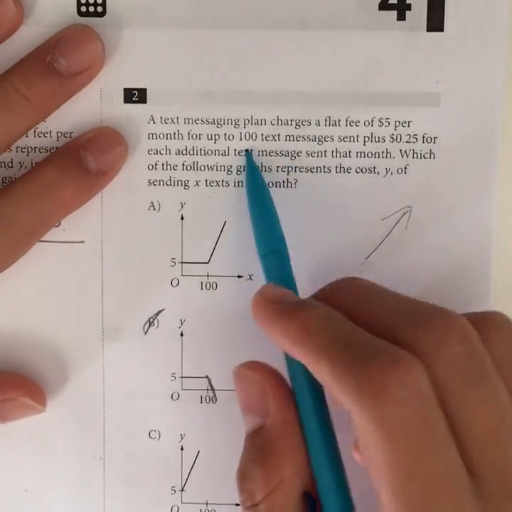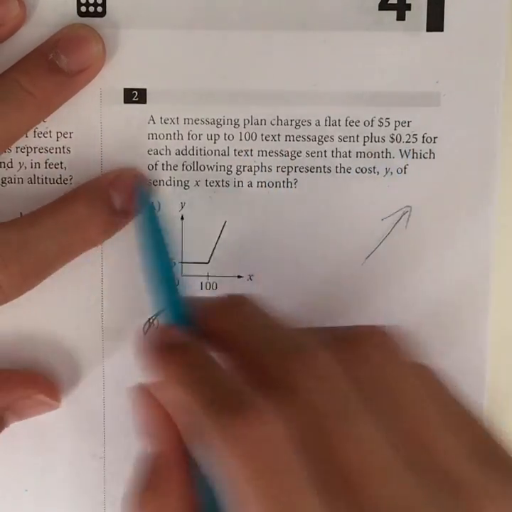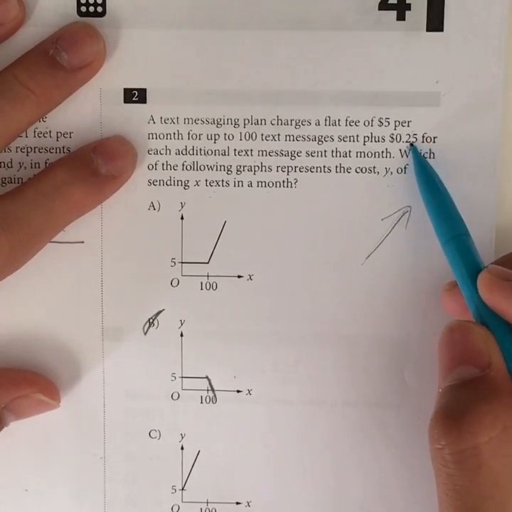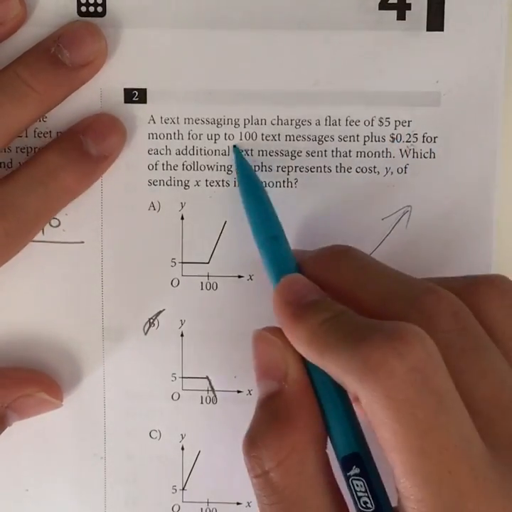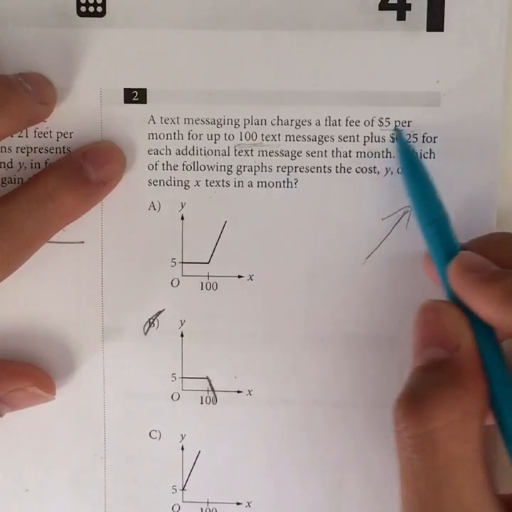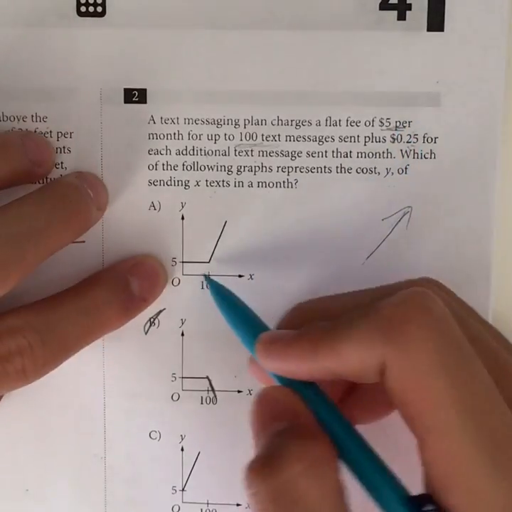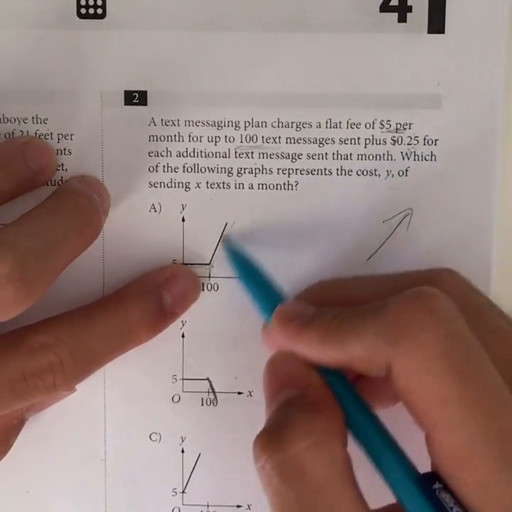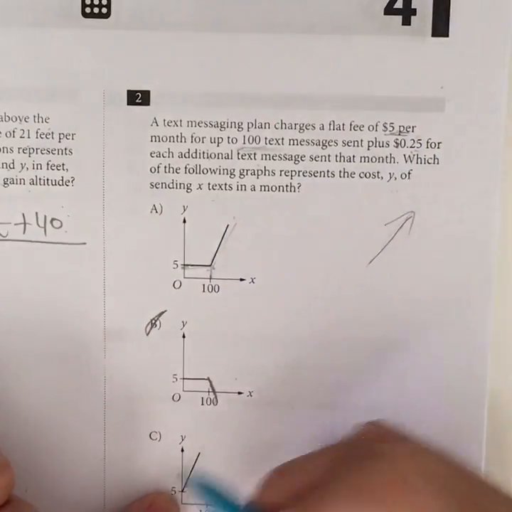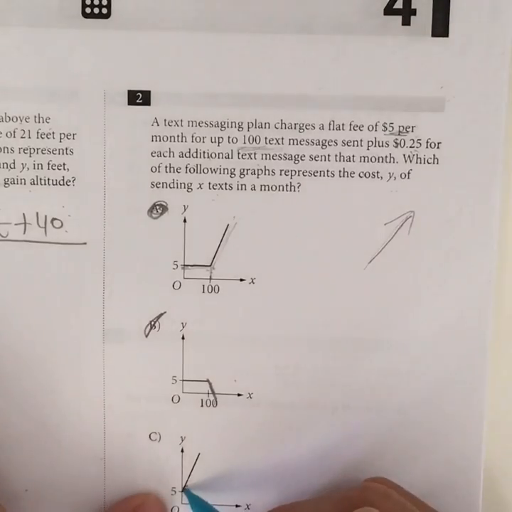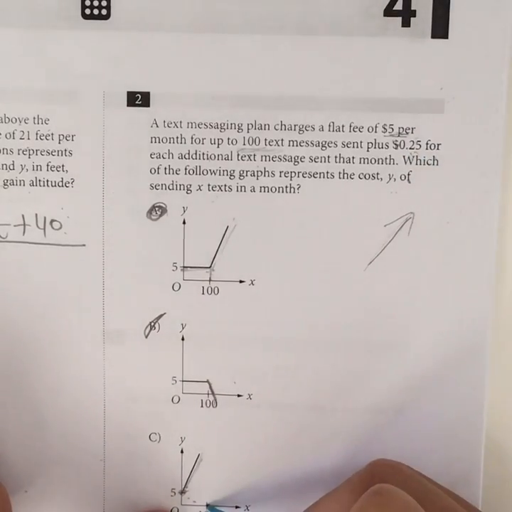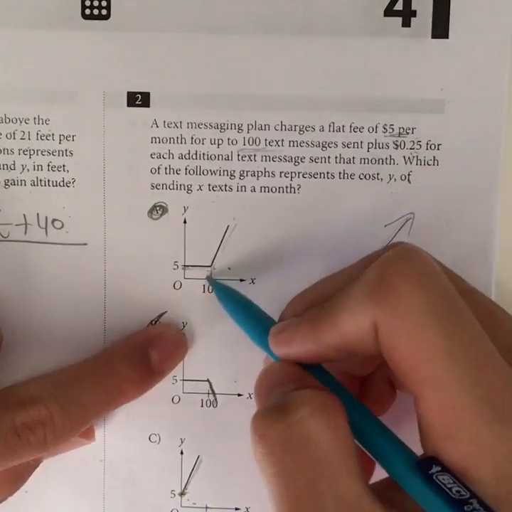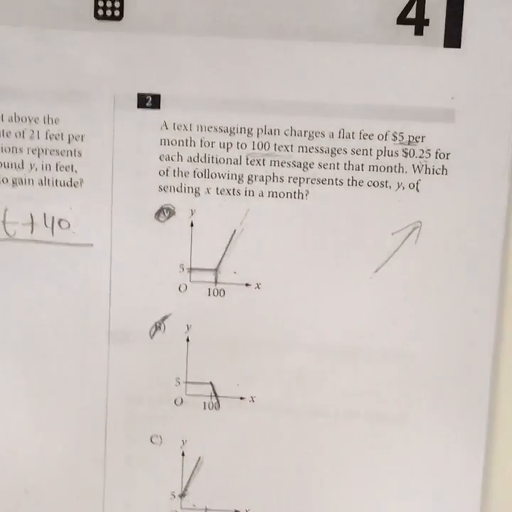And now for the first 100 text messages, they're free basically, as long as you pay the $5. So for the first 100, it's just $5. And then for every additional message, you have to pay 25 cents. So it means that answer A is correct, because as you can see here, this is linear starting from $5. After the first message, you're going to get paid according to this graph, but that's not what's happening. After the first 100, then you start paying. So that's why your answer is going to be A.